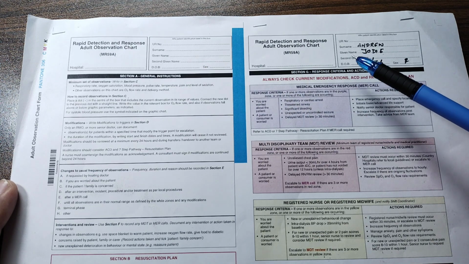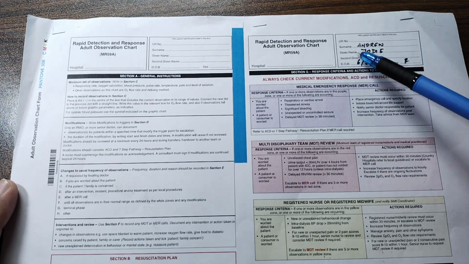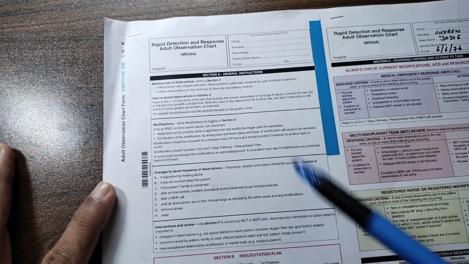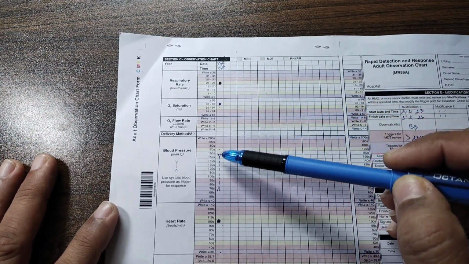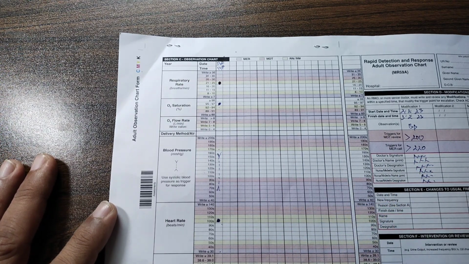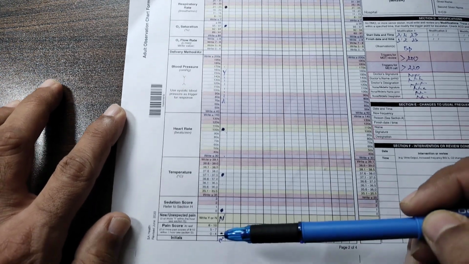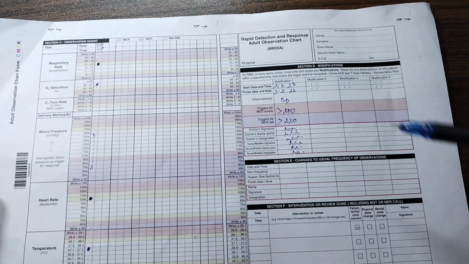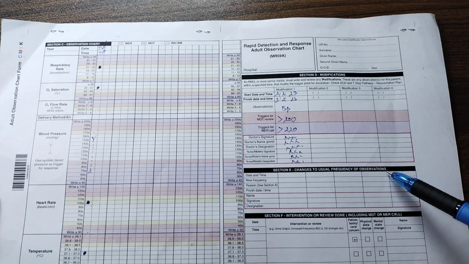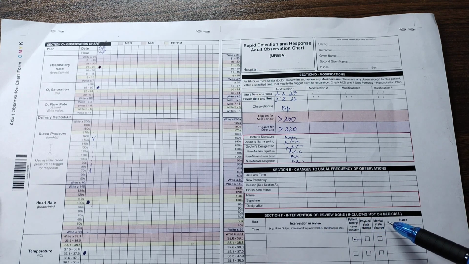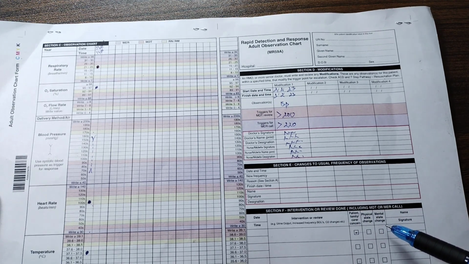And on top of that, in every station, my request for the students is that you fill up these things. See the demographic data over here. So this is the first part, and on the other side is the portion where you are going to fill up the vital signs. You fill it up over here, and then coming down to the lower part, there is an escalation plan, and the signature is here. Thereafter on the other side there is a modification plan, and changes to the usual frequency observation, that's here, and interventions and review, that's over here. So these are the important points you have to keep in mind.